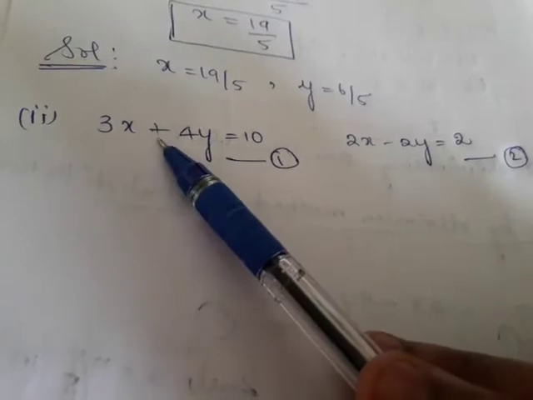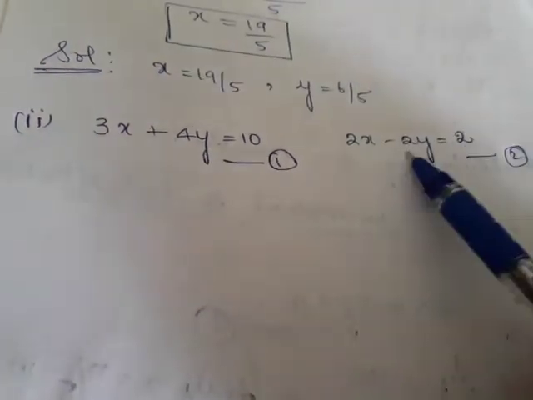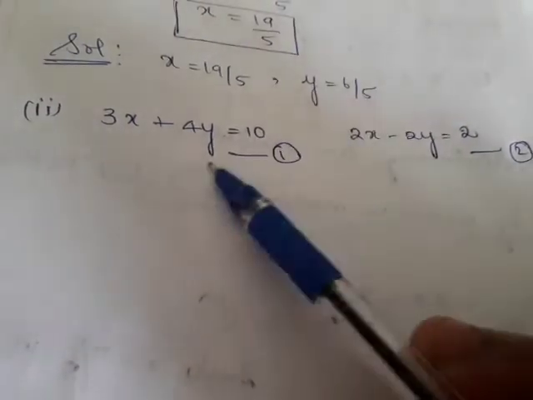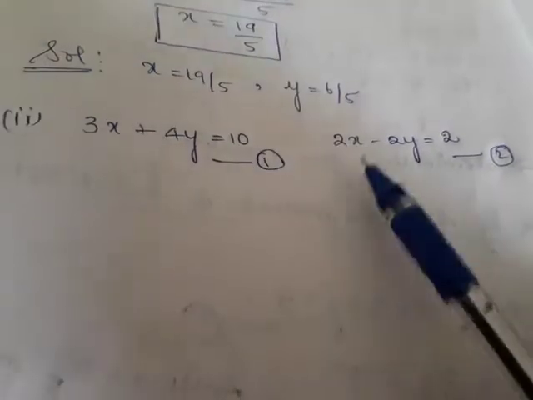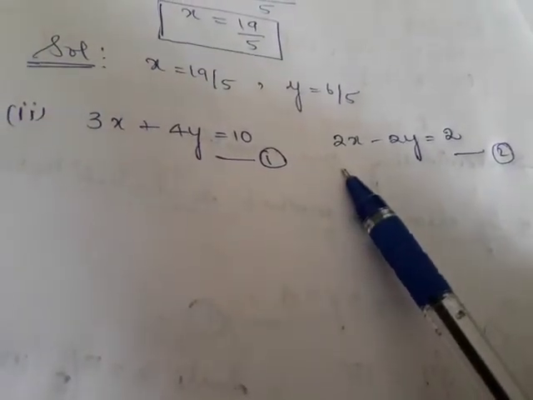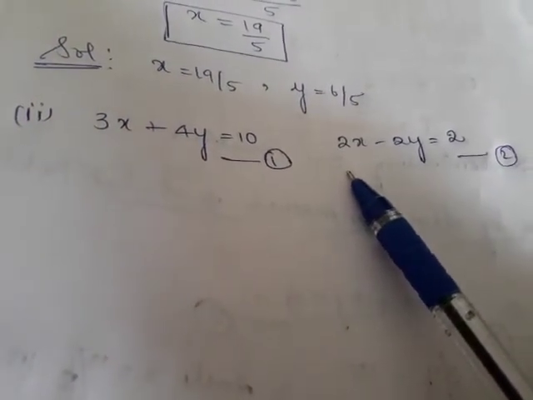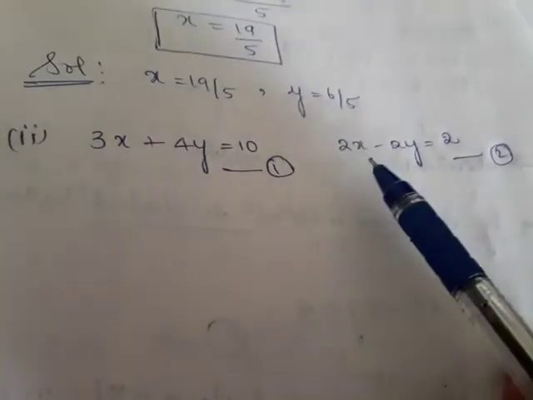Here the sign of y in the first equation is plus, here it is minus. So if you have alternative signs, you go for that variable so that while adding, the variable will get eliminated. If you have the same sign also, no problem. Instead of adding you have to subtract, right? Now I will tell you both the possibilities.